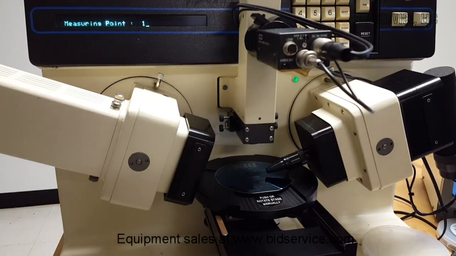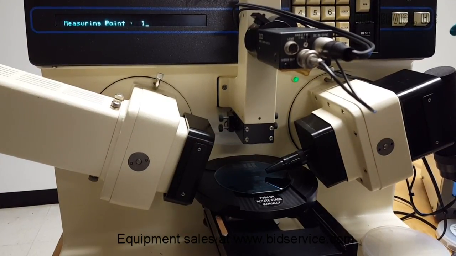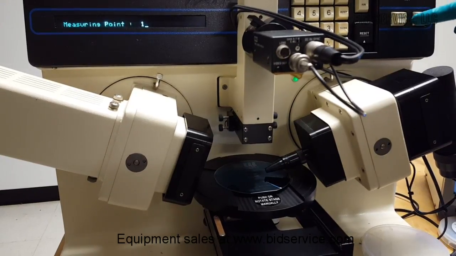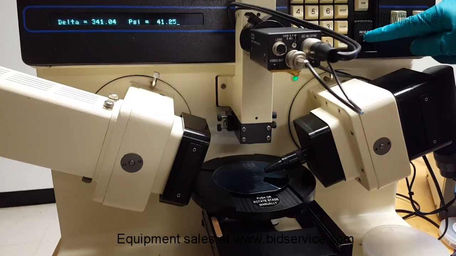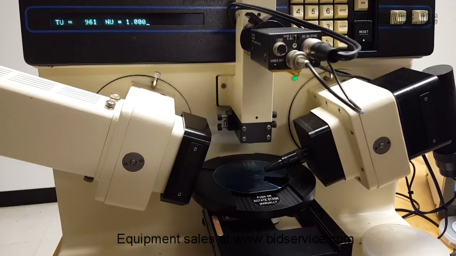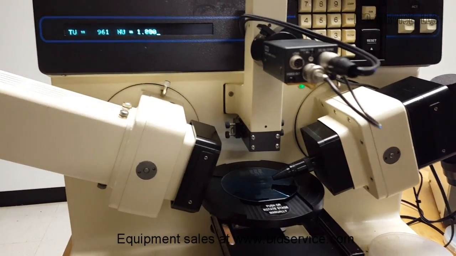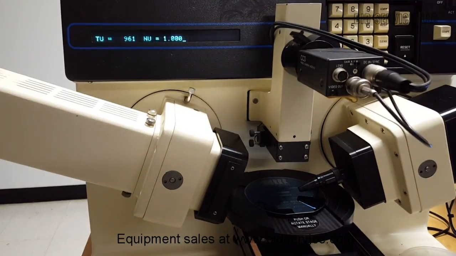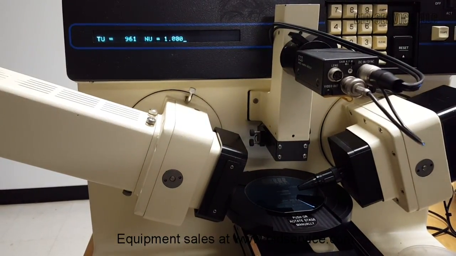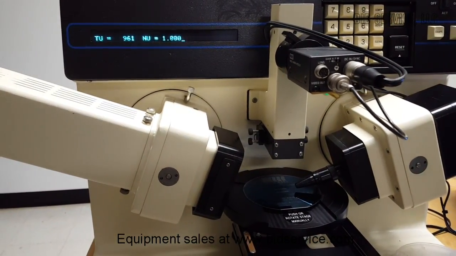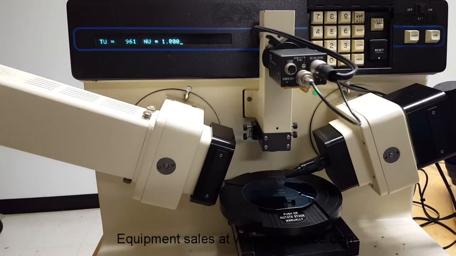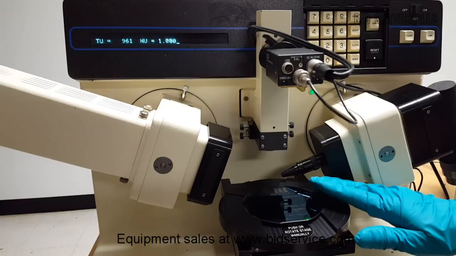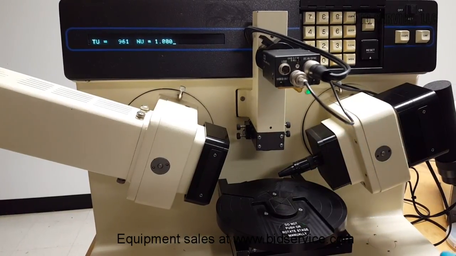At any point of time, to halt the measurement, the escape button can be pressed, and the reset button can also be used to reinitialize the stage. So that's the measurement here. That's the sample, silicon nitride.